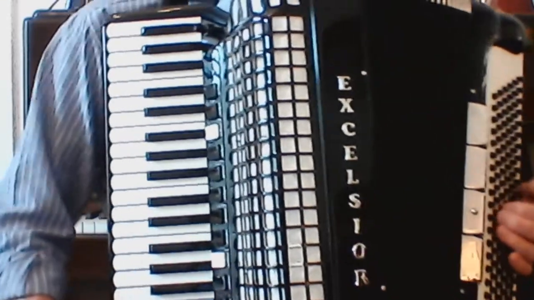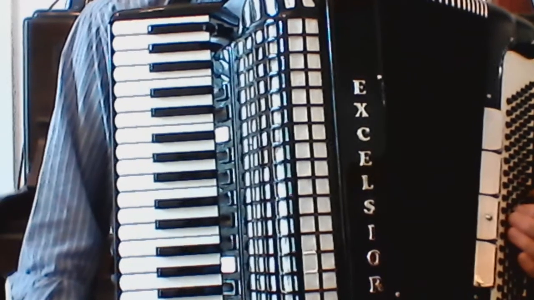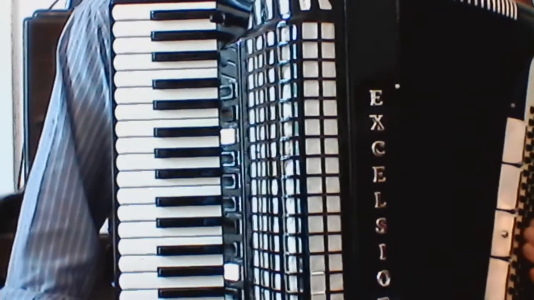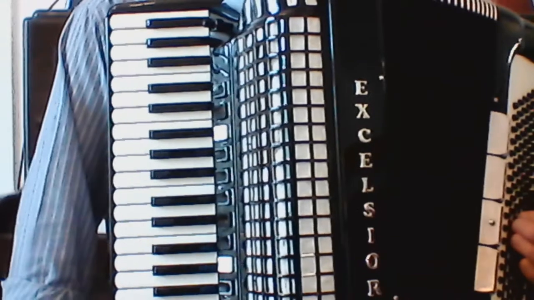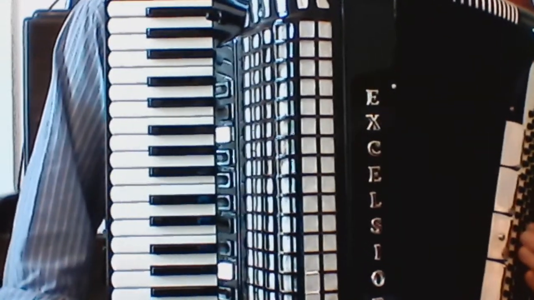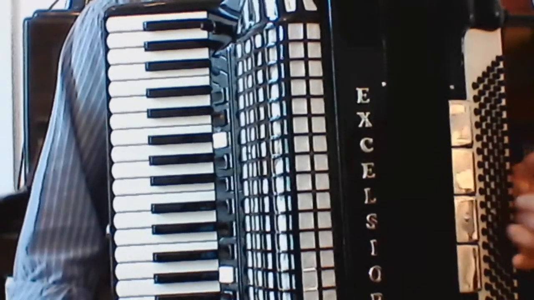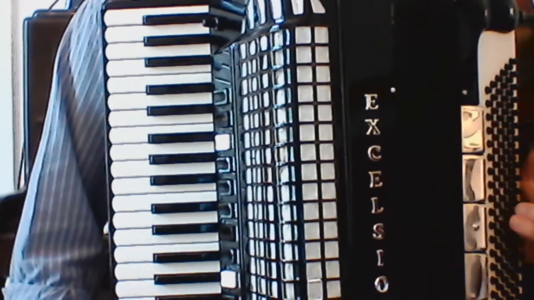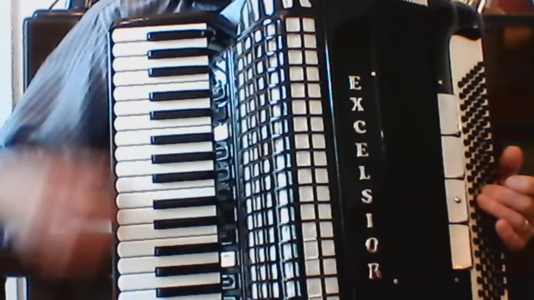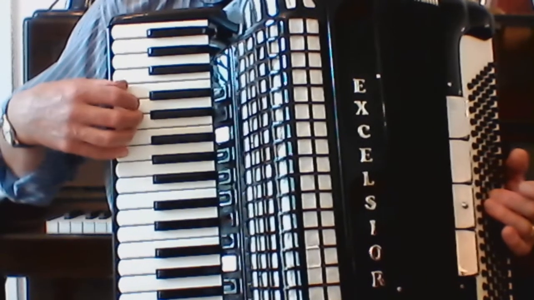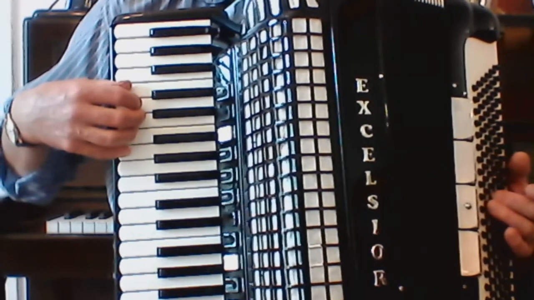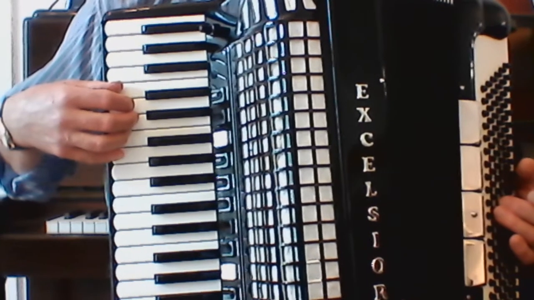Okay, on with lesson 1, and we're going to work on 3 major chords: C major, F major and G major. These are common chords that would be used when you're playing in the key of C major. Okay, so C major first of all. Let's first of all find the first 5 notes of the C major scale.